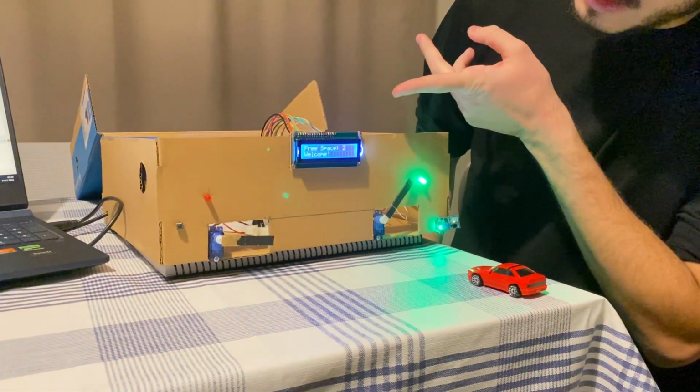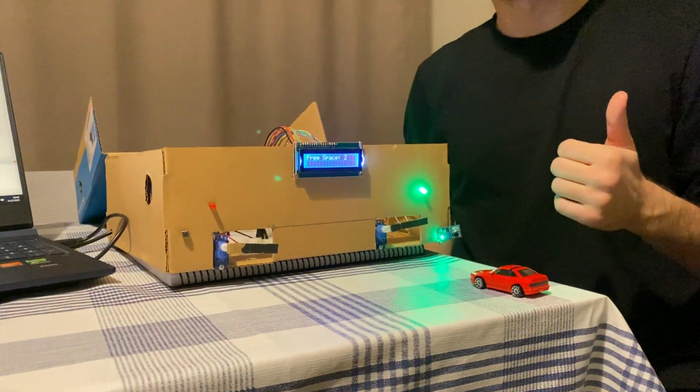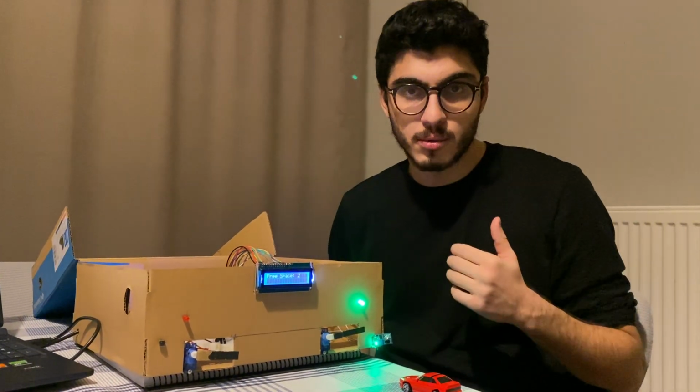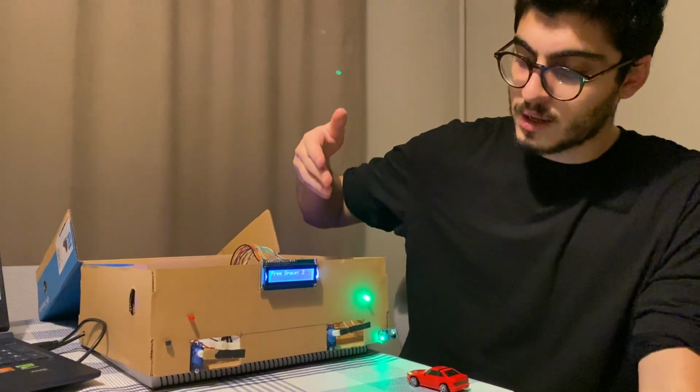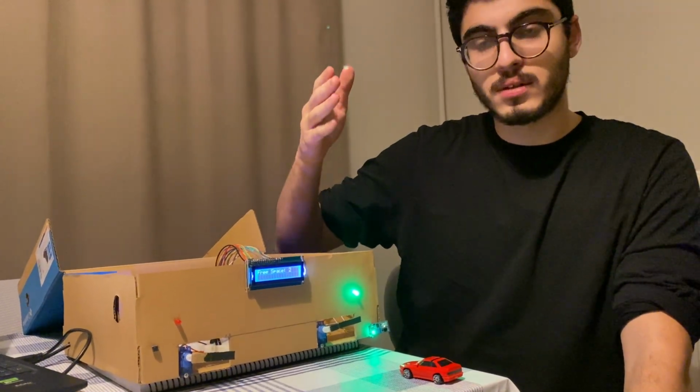Here you can see the sensor triggered, and it sends a signal to the entrance servo motor, and the motor brings up the barrier.